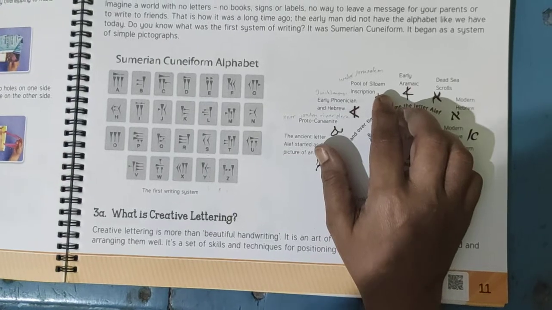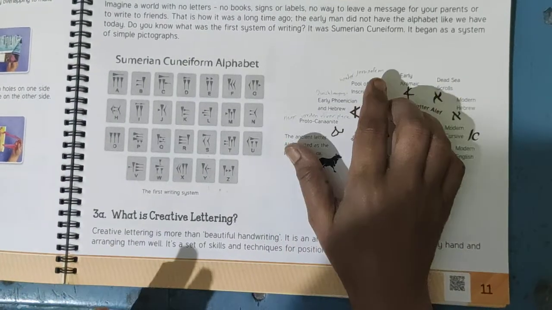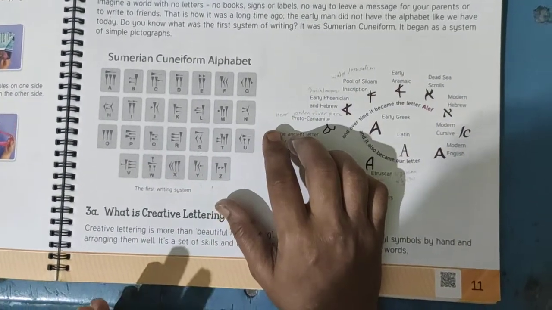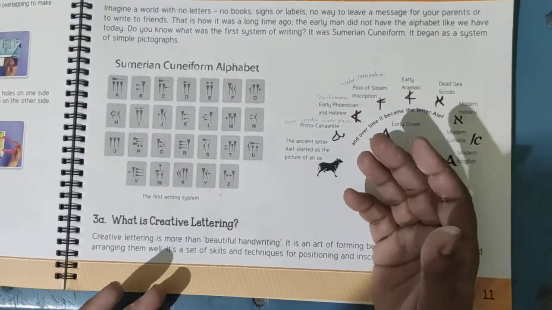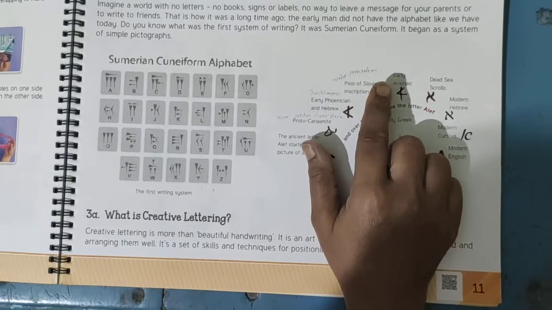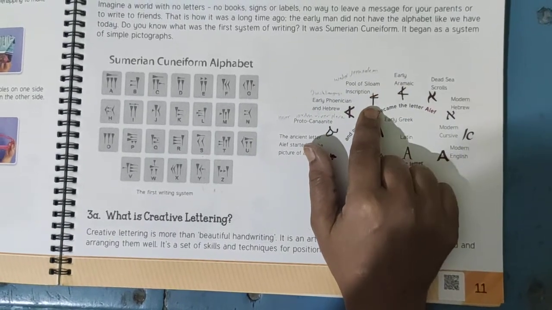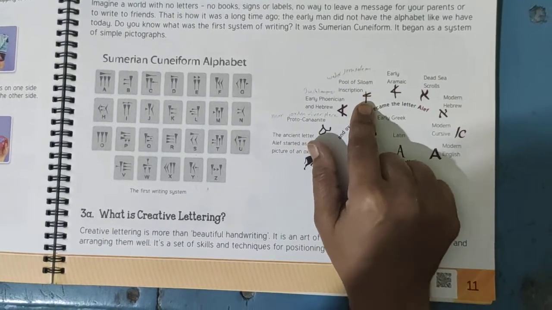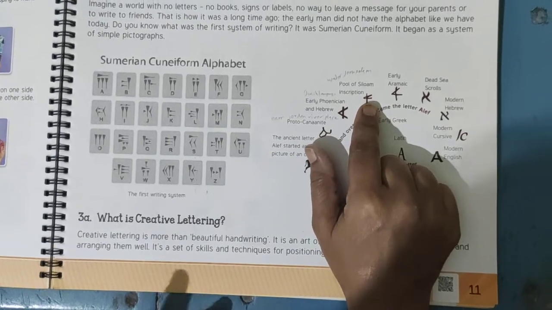When they washed themselves in that pool of water, they got sight, meaning they could see all the things at that time. So this type of script is used to convey their messages.